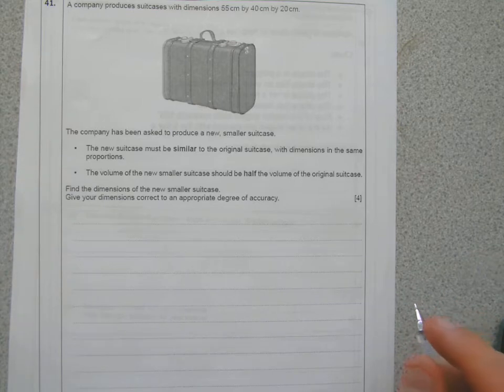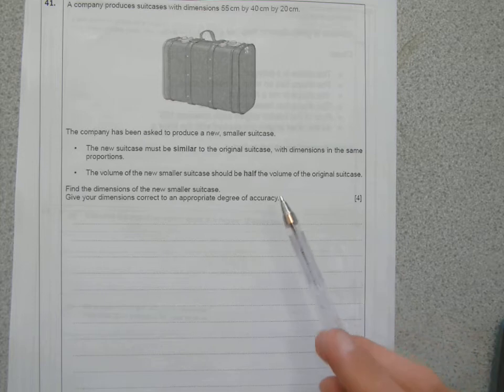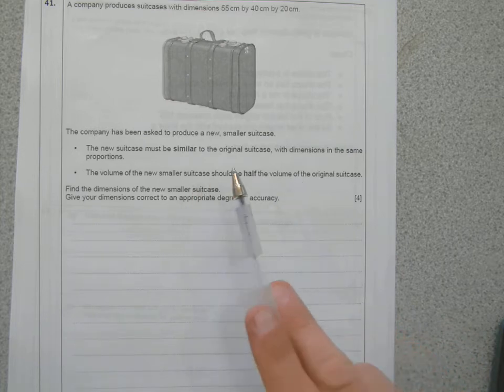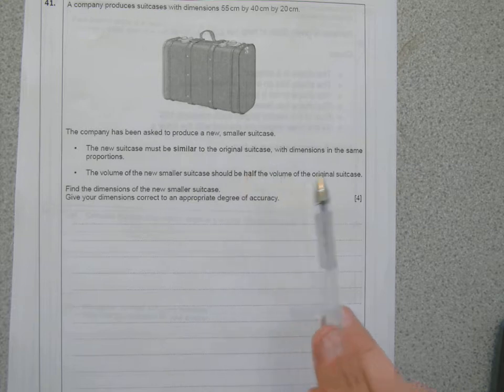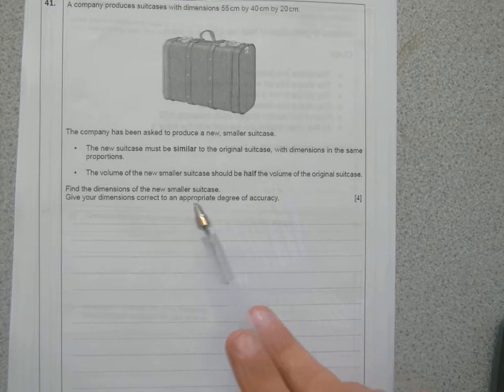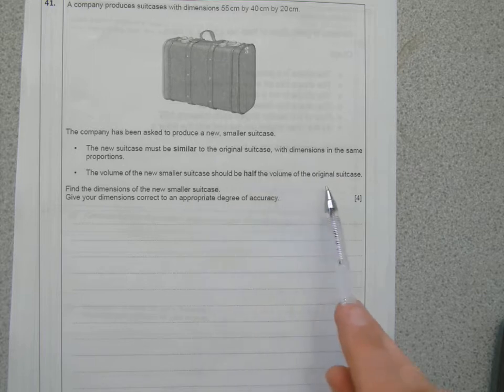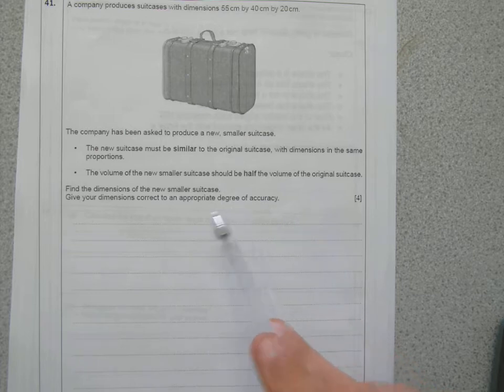A company produces suitcases with dimensions 55 by 40 by 20 centimeters. The company has been asked to produce a new smaller suitcase. The new suitcase must be similar to the original suitcase, with dimensions in the same proportions. The volume of the new smaller suitcase should be half of the volume of the original suitcase. Find the dimensions of the new smaller suitcase.